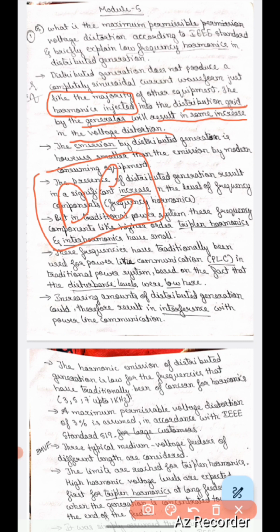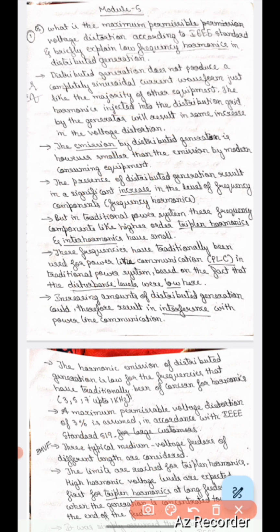Here the harmonics are injected by the generators. The harmonics injected into the distribution grid by the generator lead to an increase in the voltage distortion.